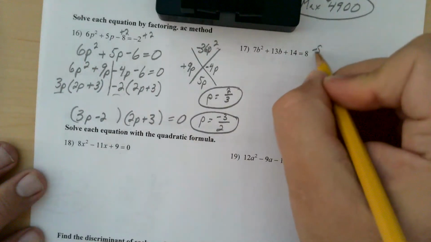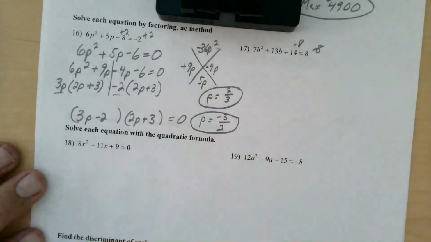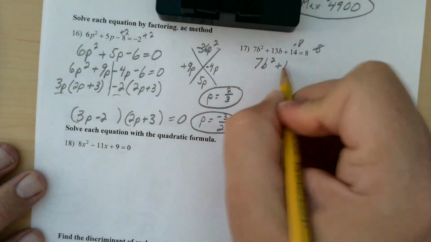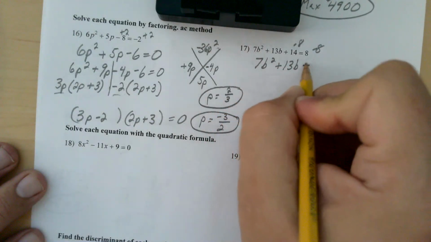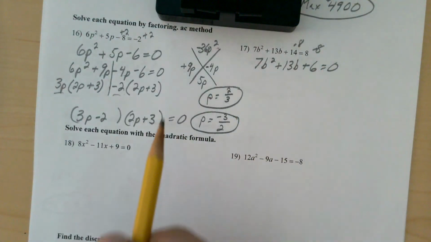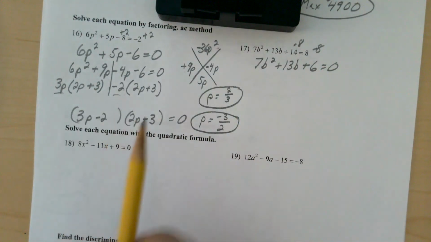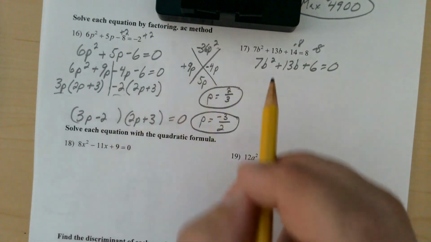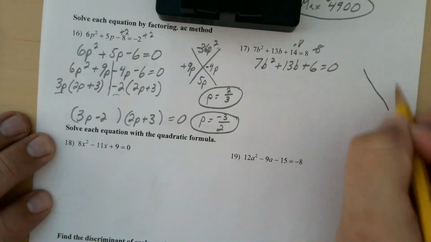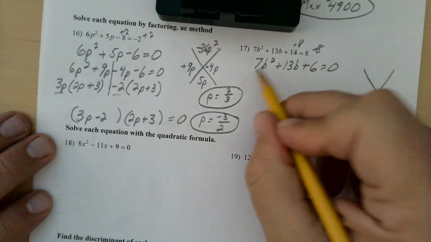Another practice using the AC method. 7b squared plus 13b plus 6. Again, unfortunately, if you make a little calculation mistake, there goes any hope of being able to factor correctly. So just be careful with your calculations. And now I should be able to set up this problem.